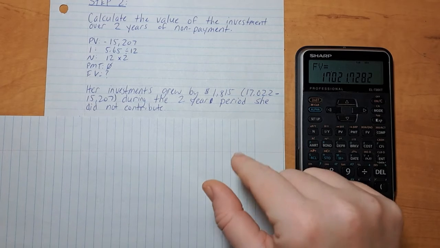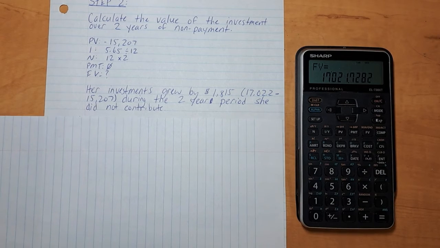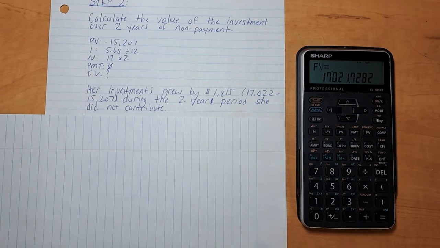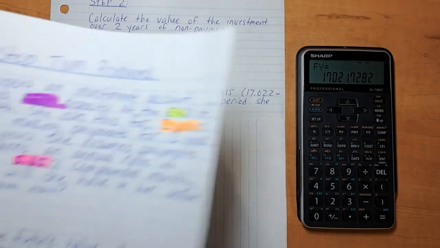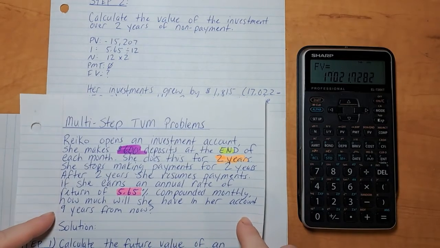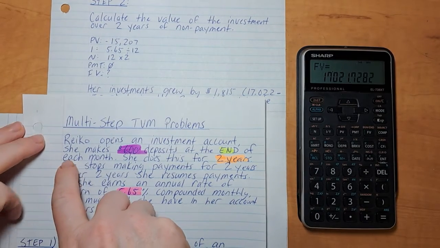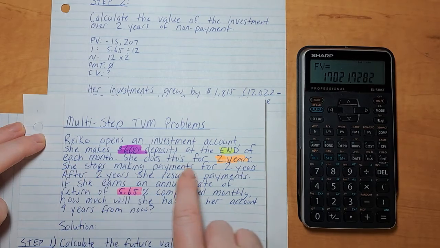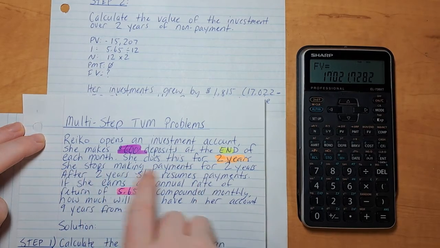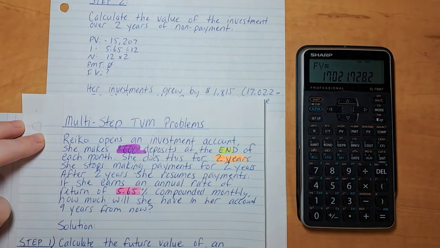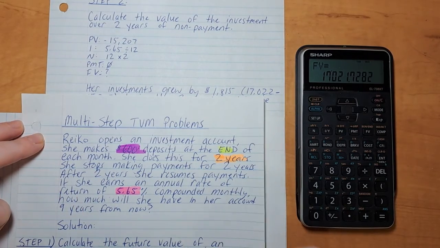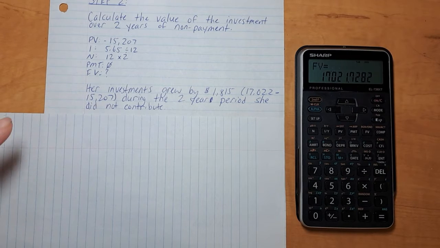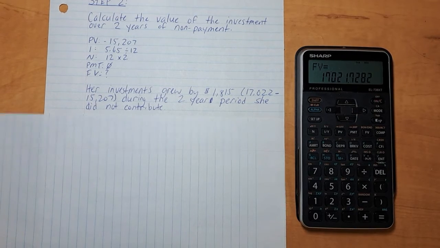Okay, so now for step 3. Step 2 figured out she stops making payments for 2 years, and that's how much her investment is worth in that 2-year period.